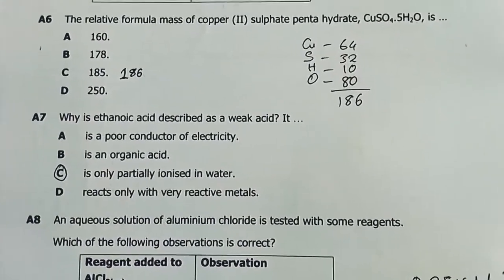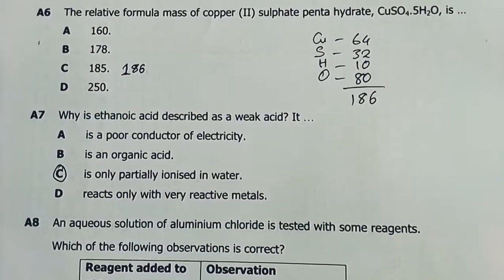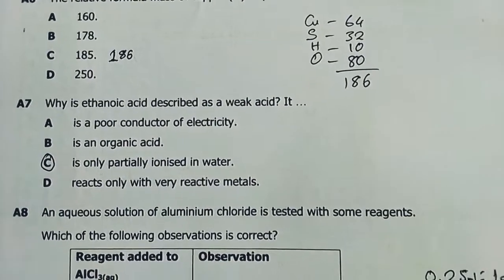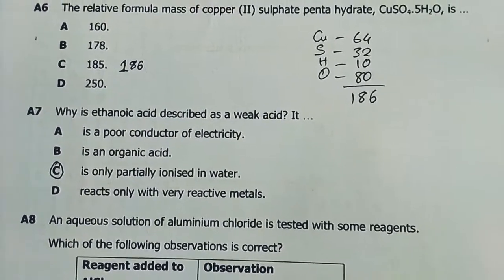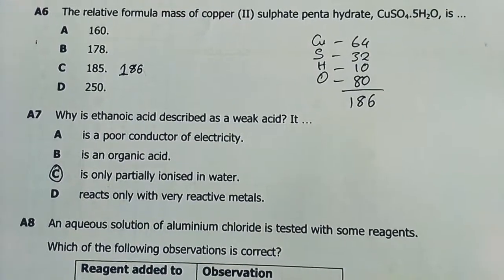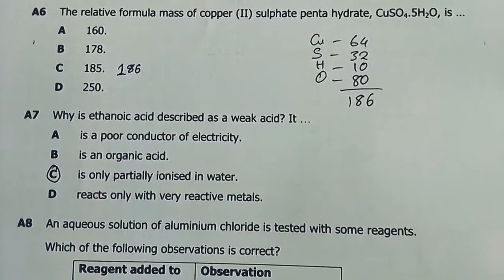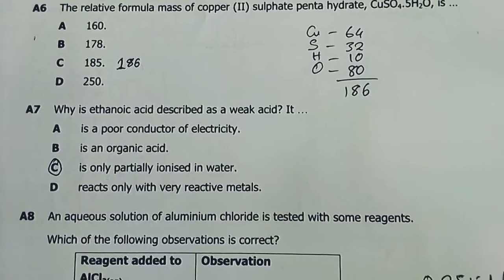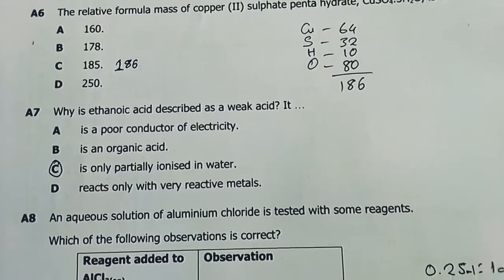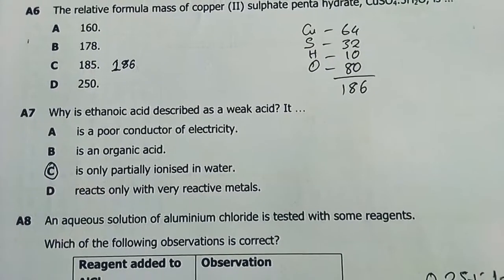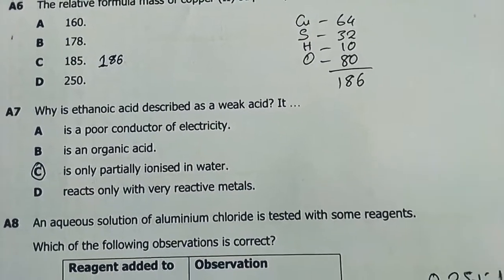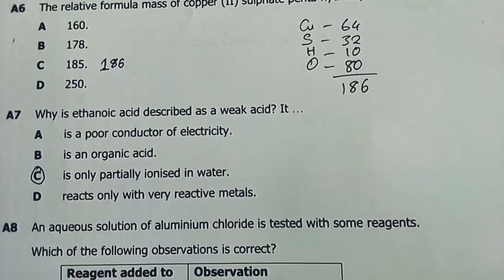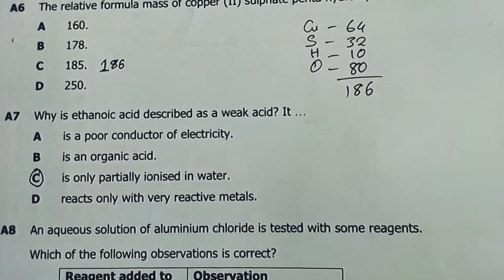Number 7, why is ethanoic acid described as a weak acid? It only ionizes partially or sparingly in water. So it's a weak acid because it doesn't furnish a lot of protons, meaning that the protons present in a given volume of ethanoic acid will be way fewer because of the partial ionization. So it won't really show those strong, acidic manly properties. I don't know if acids are men, but acidic manly properties. So it will be said to be weak.